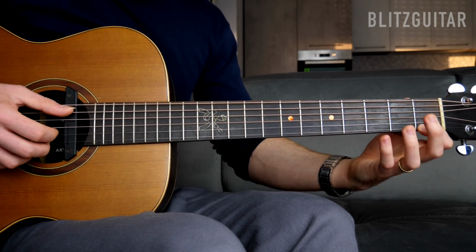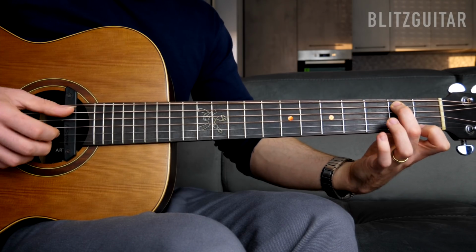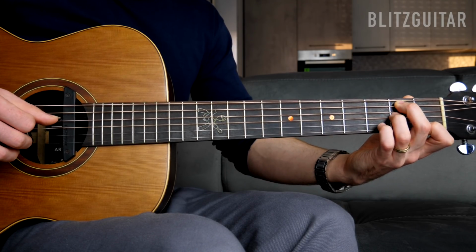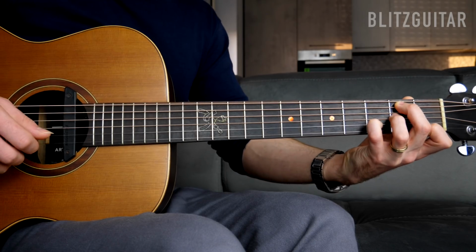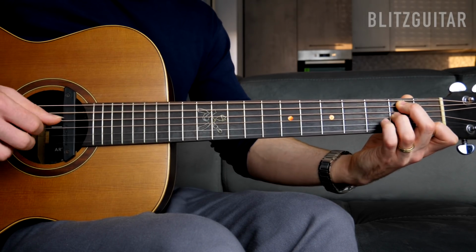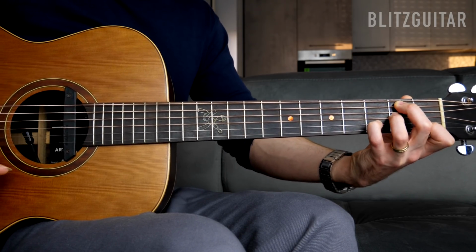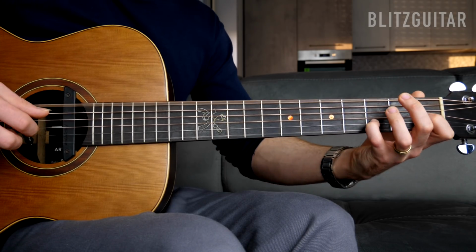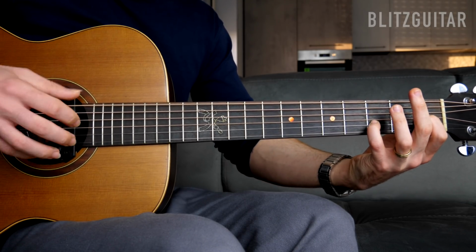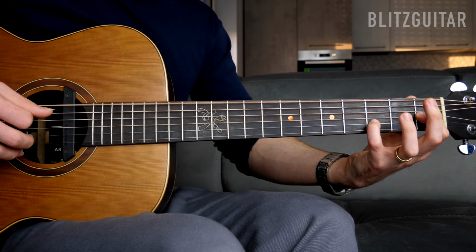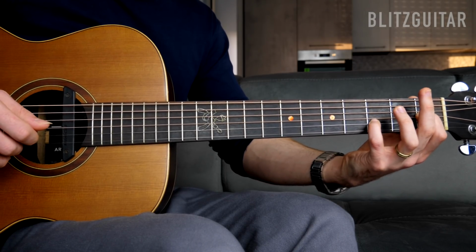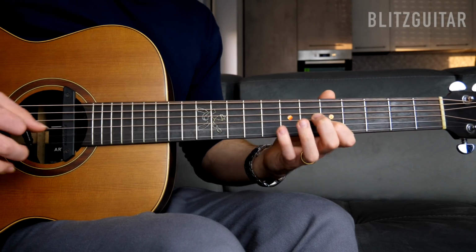So we're playing the A string fret 2 and the E string fret number 1, the G string fret 2 and the B string fret number 3, the E string again, and then the E7. So 6 and 1, the G string fret 1, and the B string fret 3. And then this beautiful chromatic phrase.